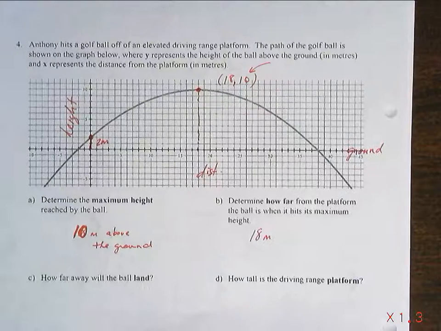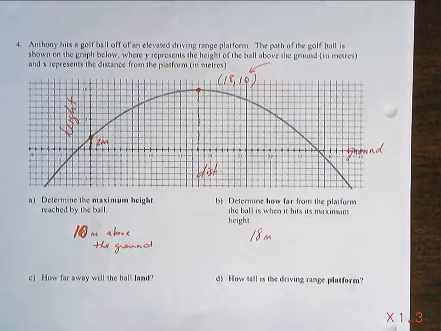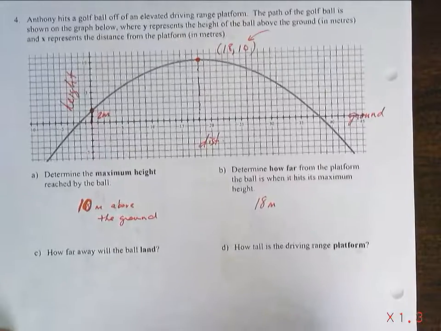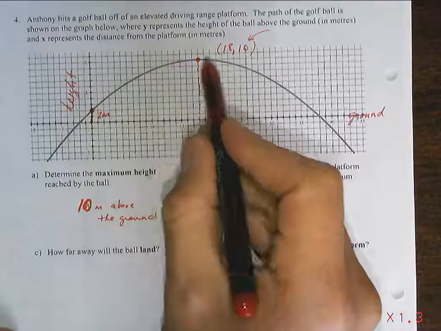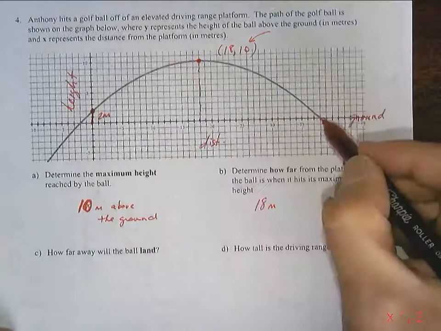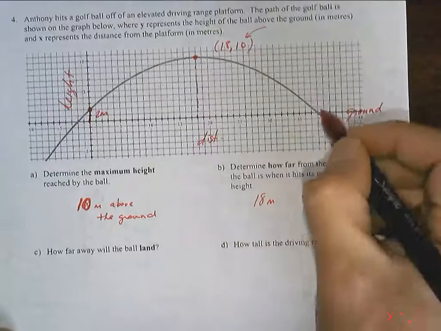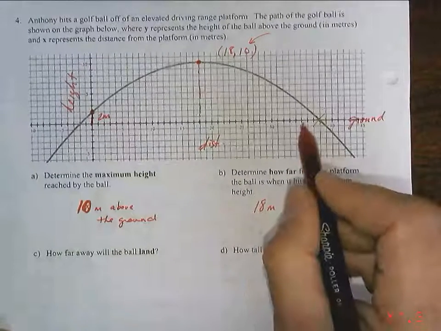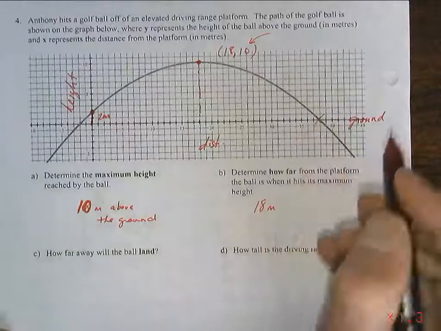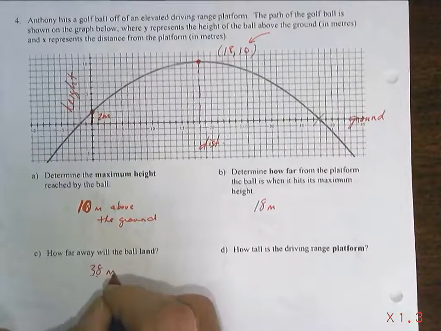Looking to studio audience. Am I on track again? They're saying yes. How far will the ball land? And probably won't go down below, right? The ball will probably bounce off and go somewhere. But we know that it's going to hit here, which is 35, 36, 37, 38. Studio audience agrees.